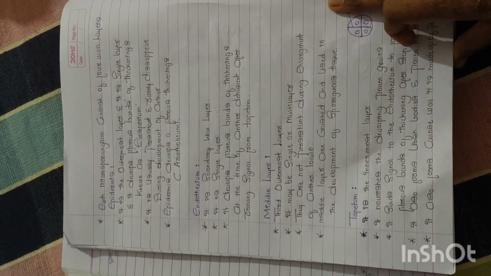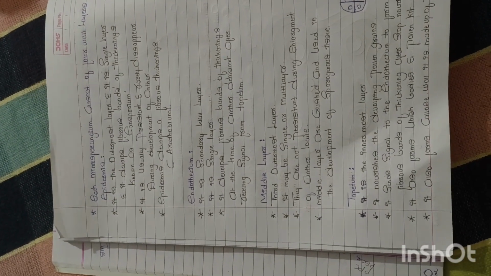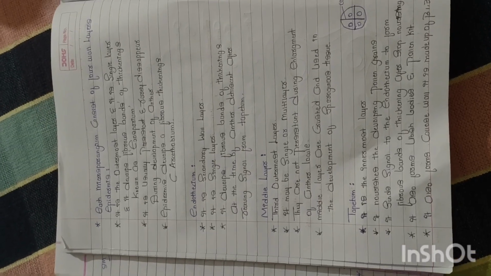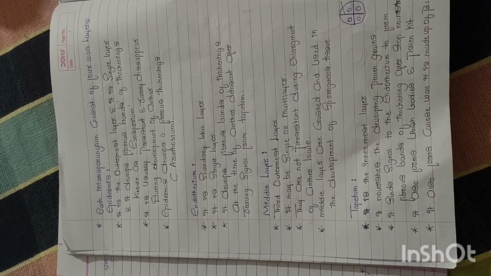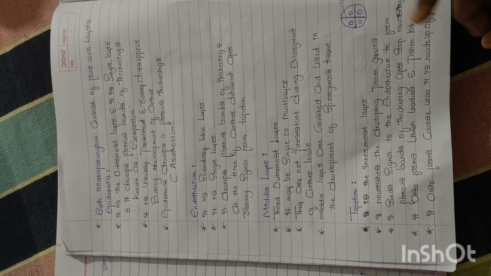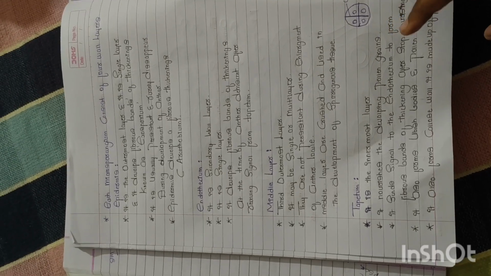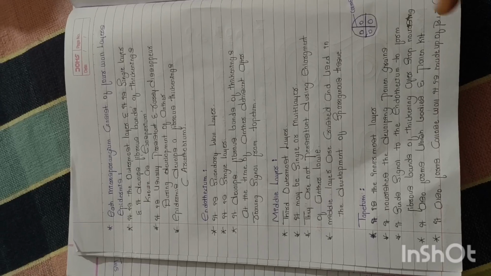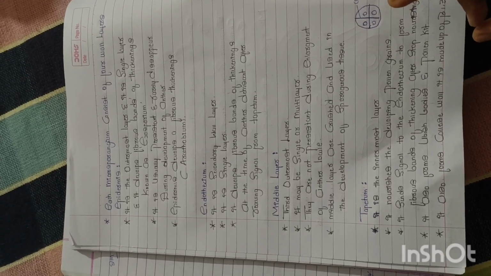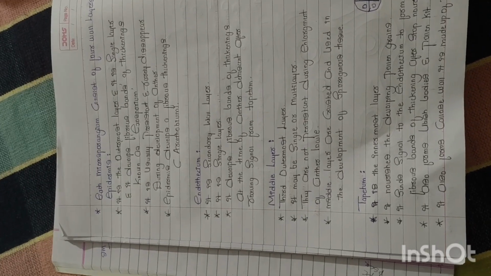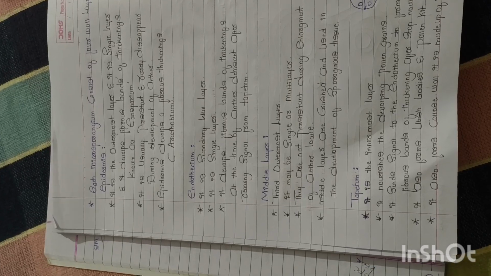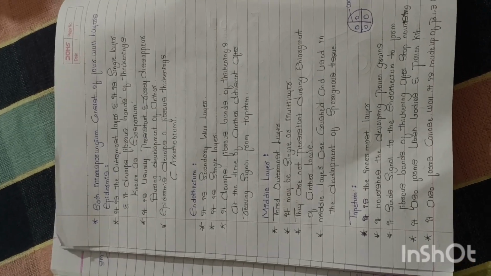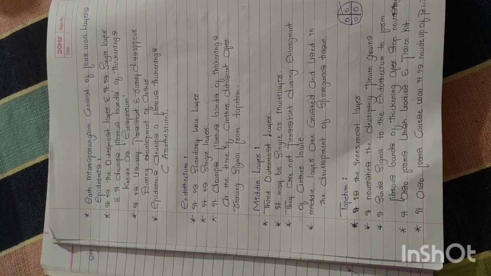Next, the second layer is called the endothecium. Endothecium is also a single layer. It develops fibrous bands of thickenings at the time of anther dehiscence. What happens? It receives a signal from the tapetum. When the tapetum stops nourishing the developing pollen grains, it sends a signal to the endothecium to form fibrous bands of thickenings.